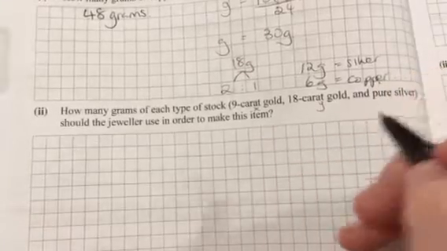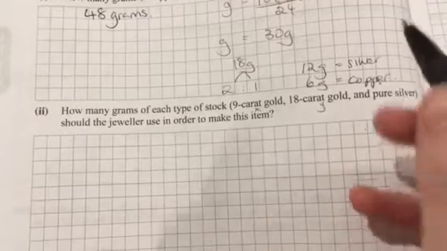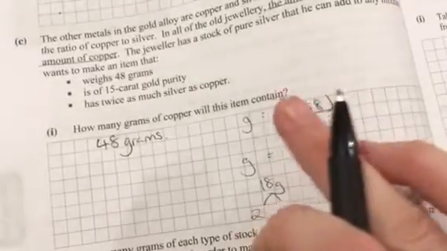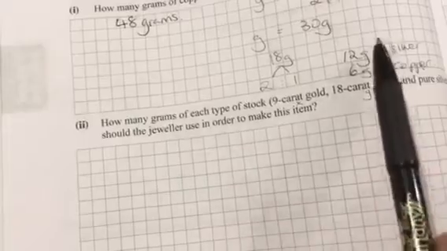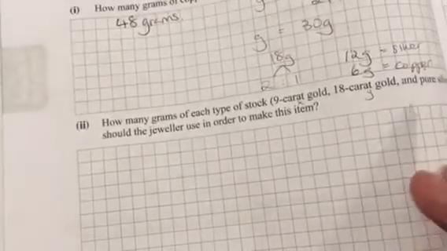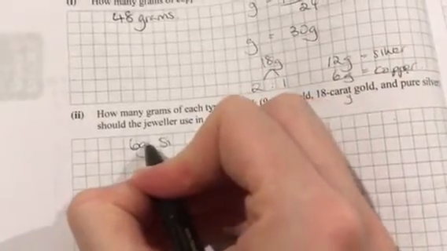So the amount of pure silver in old jewellery, it says back here, is equal to the amount of copper. So if I have 6 grams of copper here, and the amount of copper is equal to the amount of silver, it means that I actually have 6 grams of silver, and I can write that down straight away.